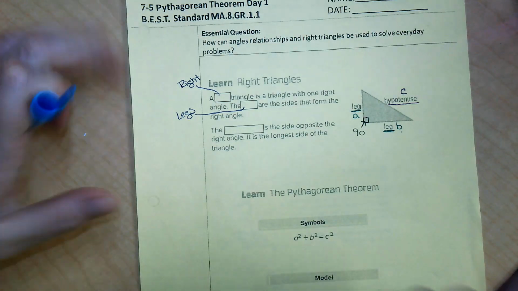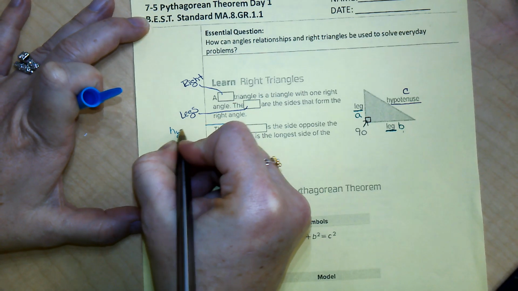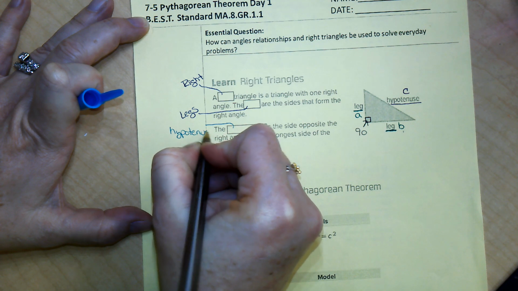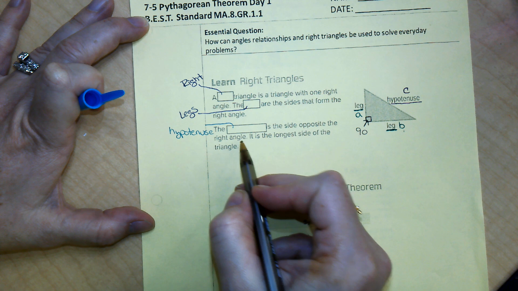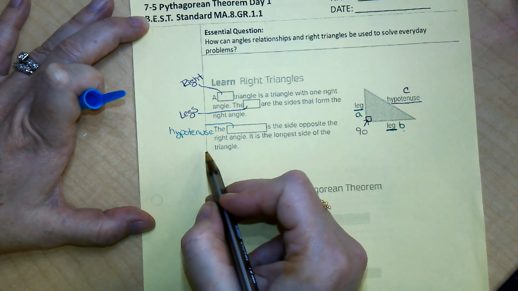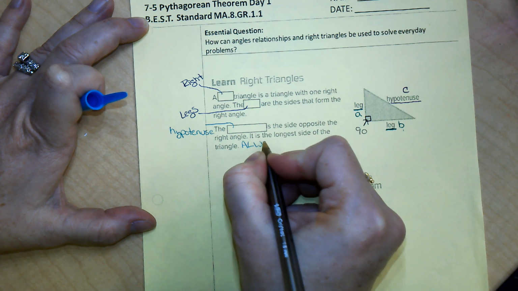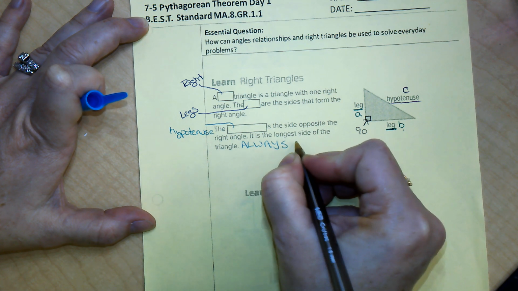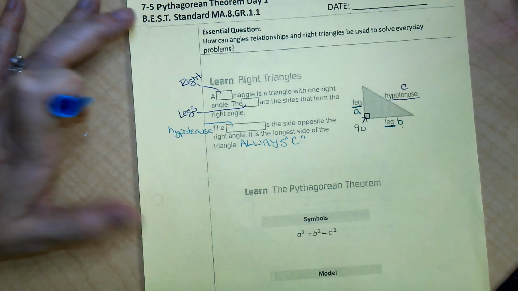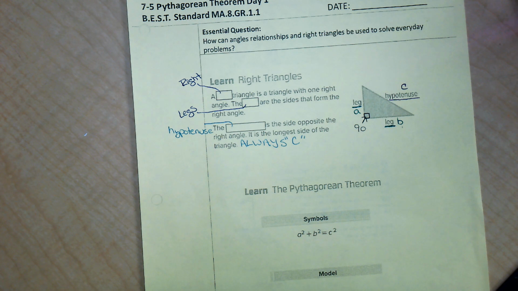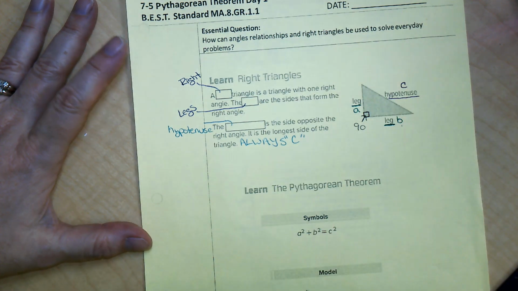Then you have your hypotenuse. The hypotenuse is the side opposite the right angle. It is the longest side of the triangle, and it's also always C. It's always your C. So we have leg A and B, and we have C.